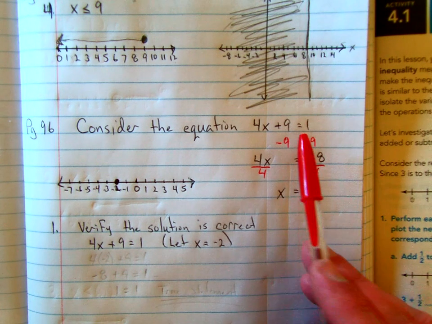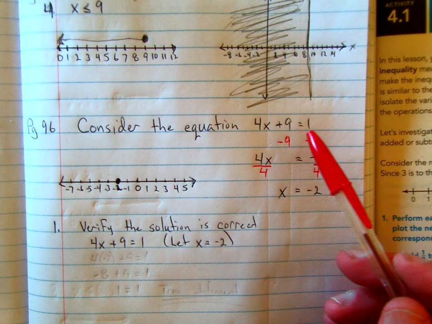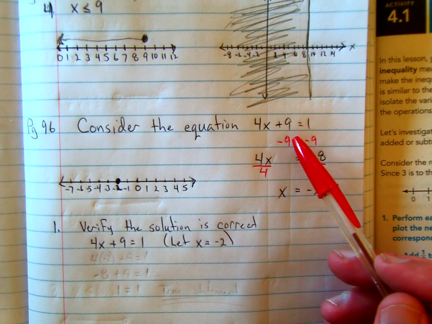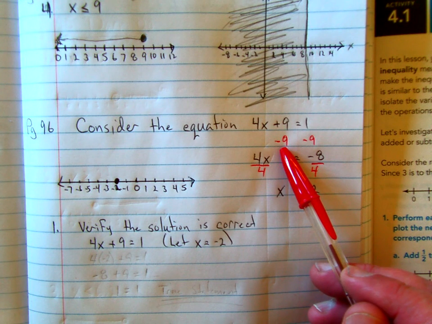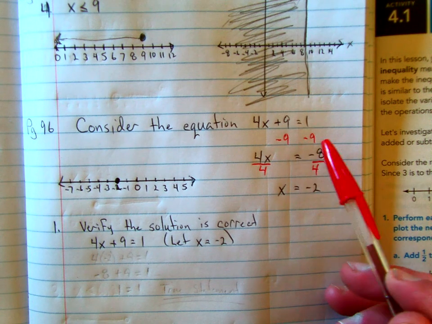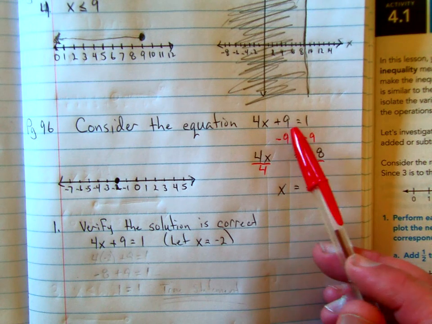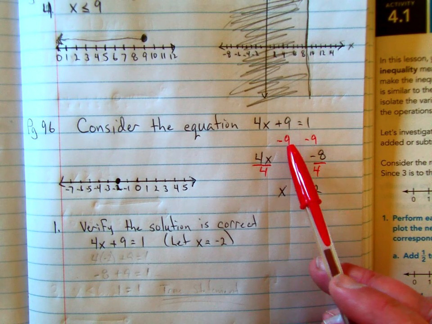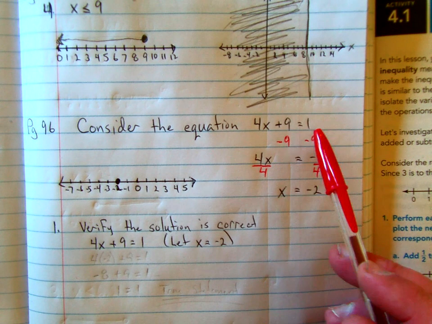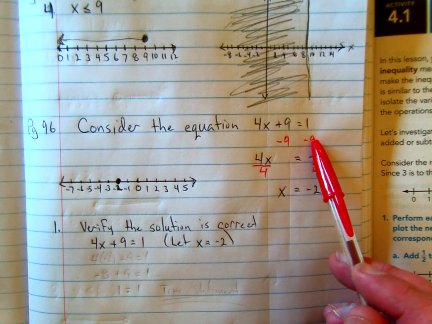I decided to get rid of the positive 9. Get rid of a positive 9 by subtracting 9. And whatever I do to one side of the equal sign, I do to the other. And that's a property of equality when you have an equal sign there. So 9, take away 9, 0. 1, take away 9, -8.